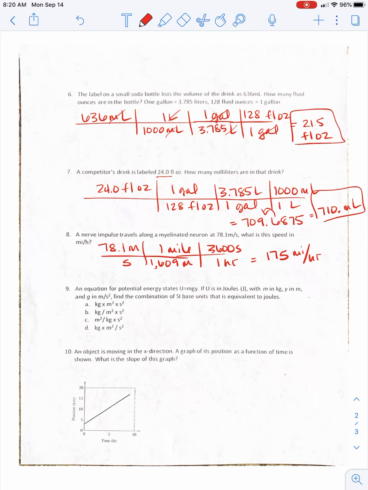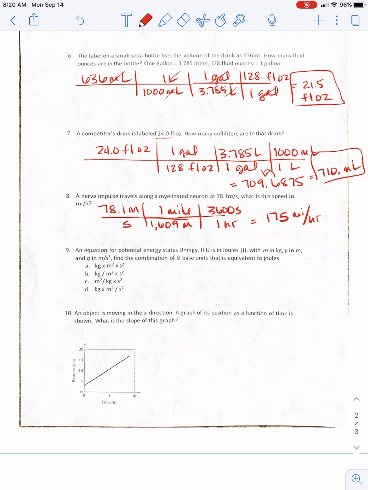Okay, number 9, an equation for potential energy is mass times gravity times y, or height. It tells you that mass is kilograms, y is meters, and gravity is meters per second squared.